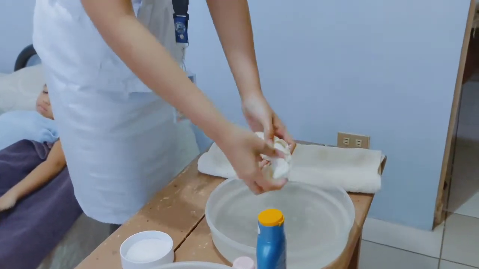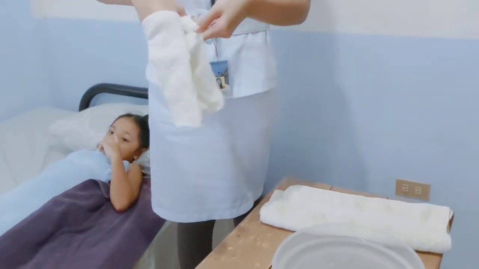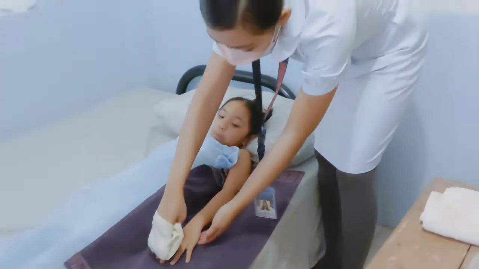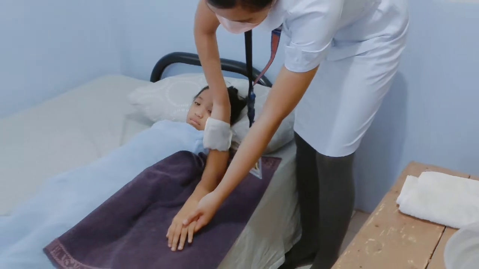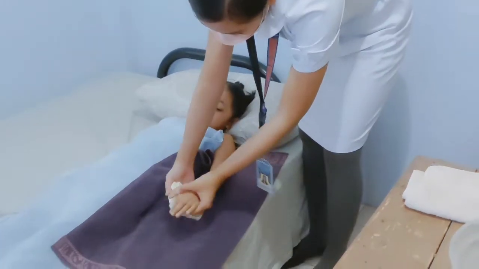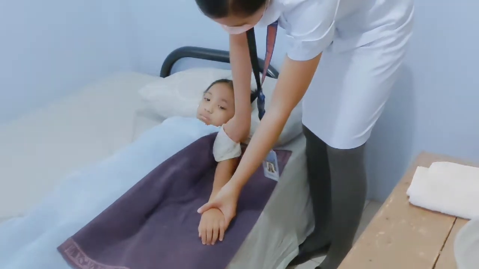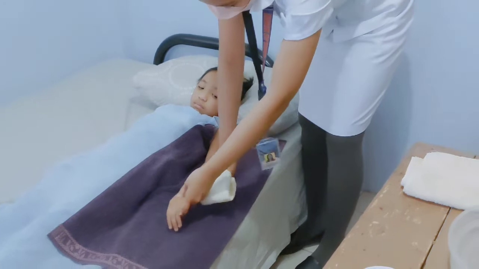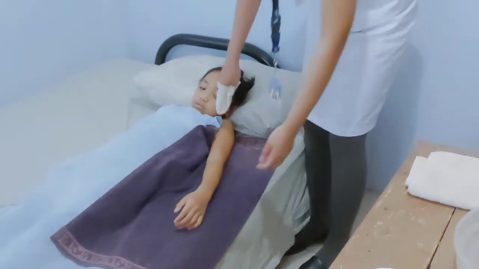Now, I want to remind all of you that while I was performing bed bath on my client, the bed was already close to the wall. Hence, I cannot go to the other side of the bed to do the other side. But you need to be reminded that the same procedure will be performed on the other arm of the client, the same thing that you did to the first one.